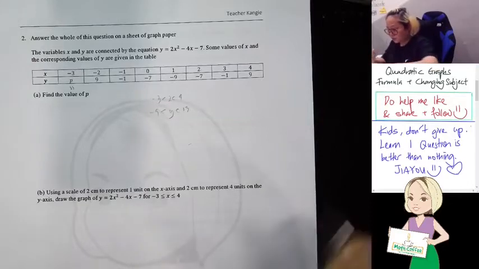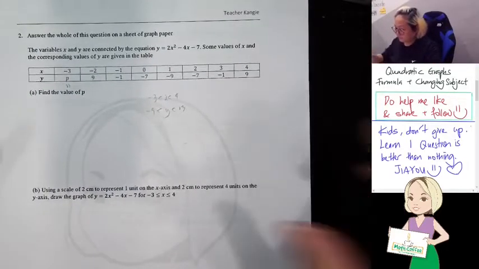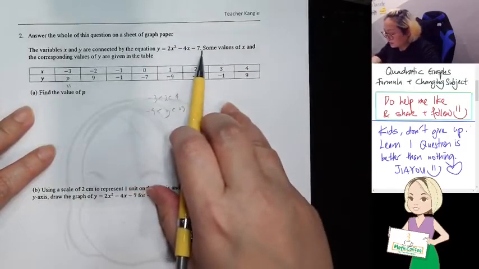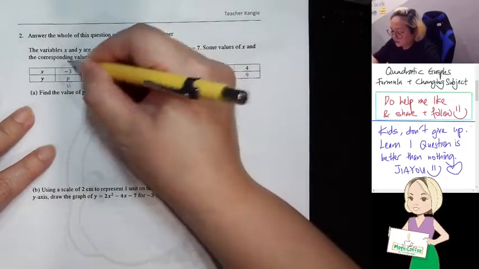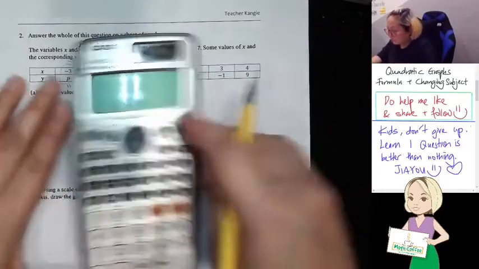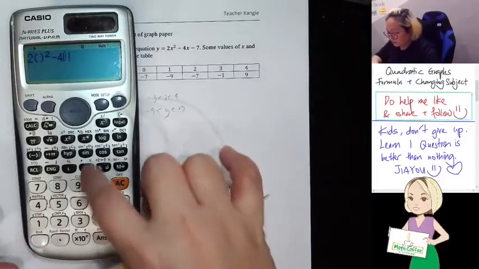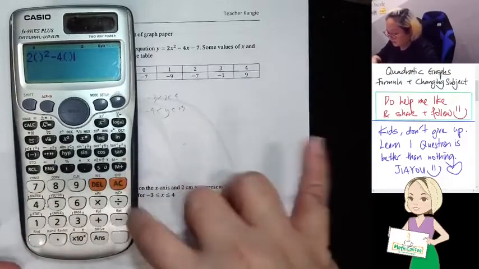Okay, let's move on to the next one. Now the variable y equals 2x squared minus 4x minus 7. Same thing, I have an unknown here. So what I'm going to do is 2 times x squared minus 4 bracket minus 7.